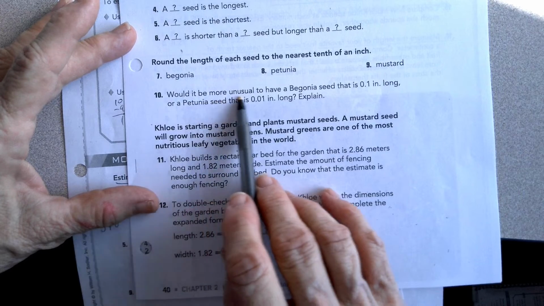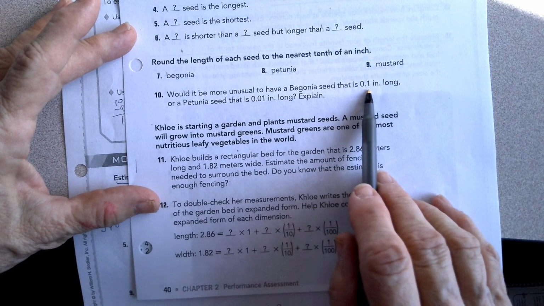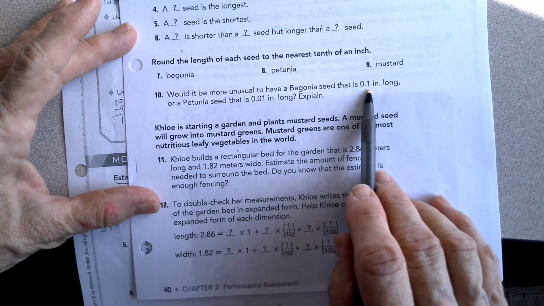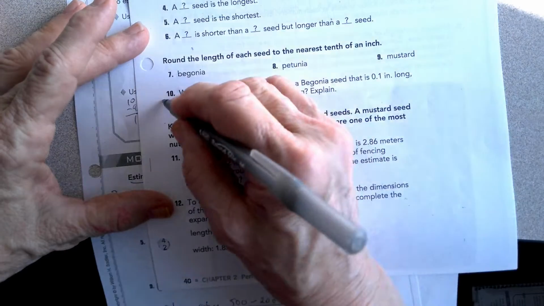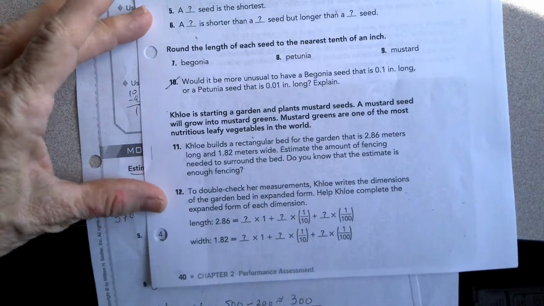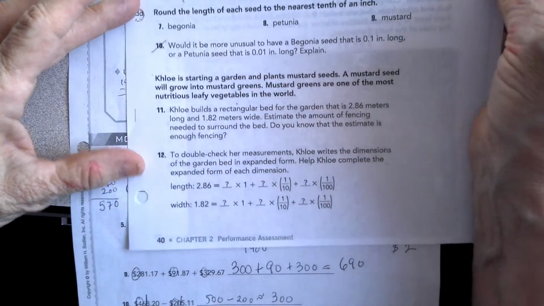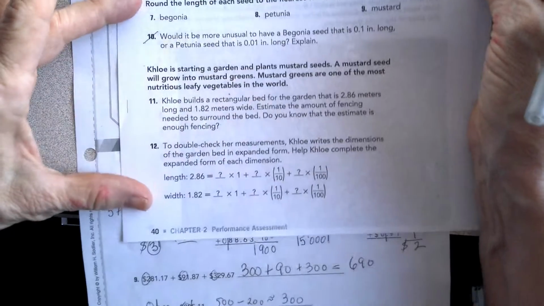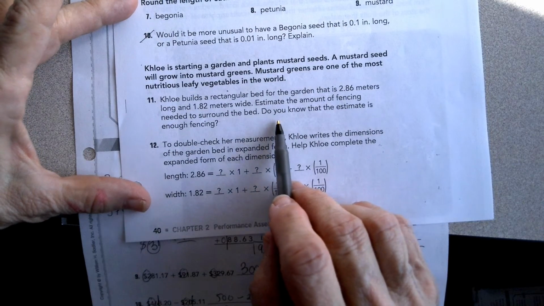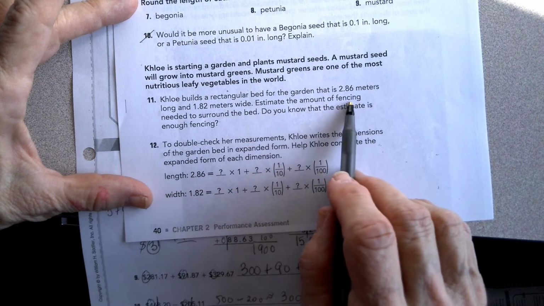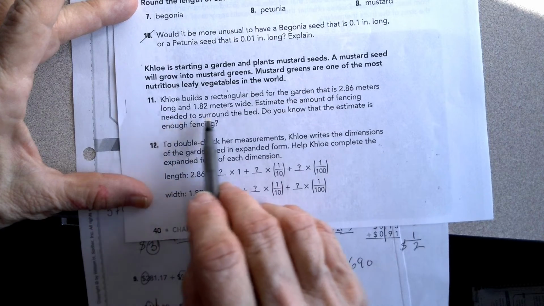Would it be more unusual to have a begonia that is point? No, let's skip this one. Don't do the number 10. Yeah, we can skip the number 10. And then estimate the amount of fencing that is needed around.